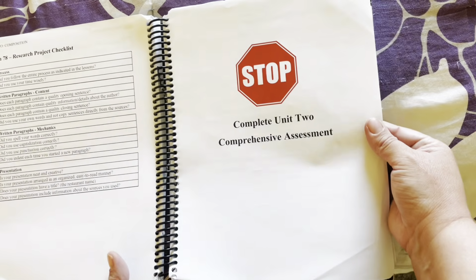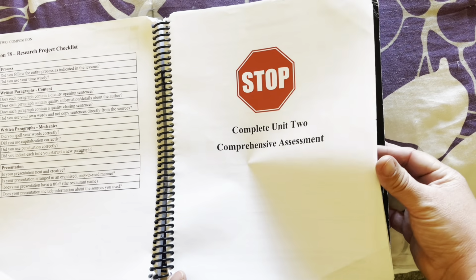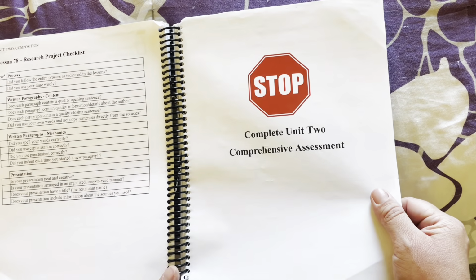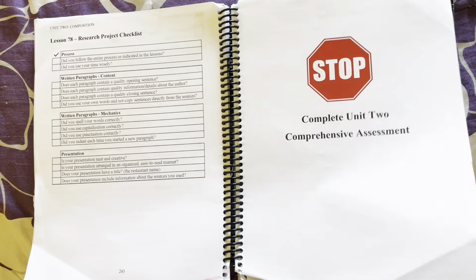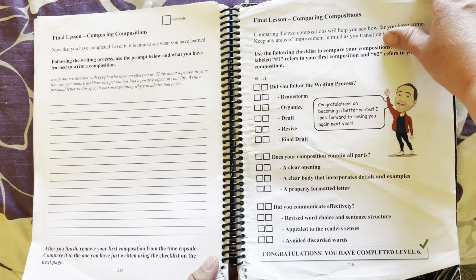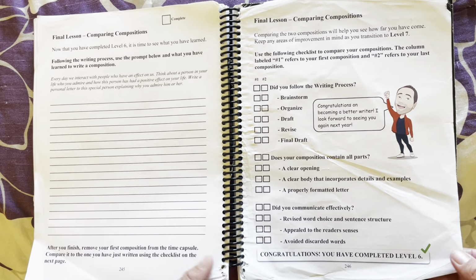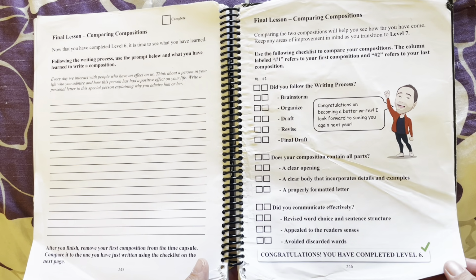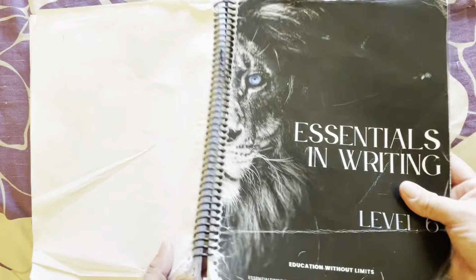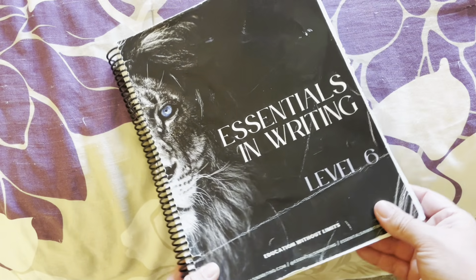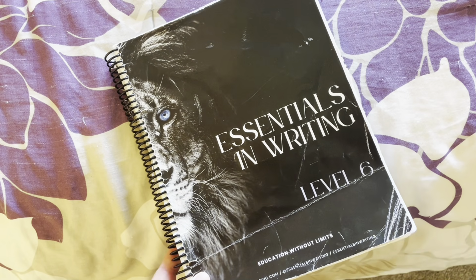There is also an option for assessments. You do have to purchase it separately. It's not something that we've used currently in our homeschool. And then here is our final lesson. You're going to go through and compare all of your compositions for the year. And you are done with Essentials in Writing Level 6.